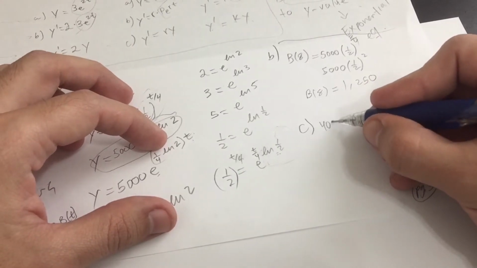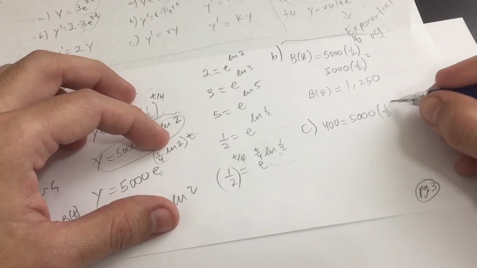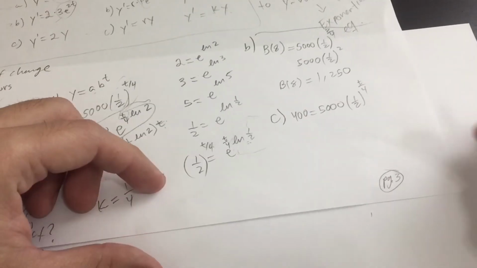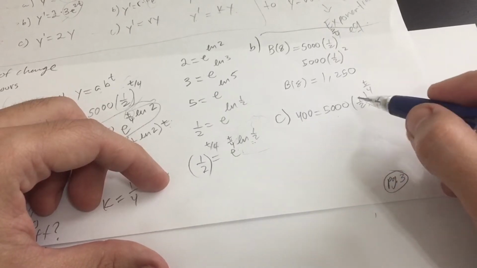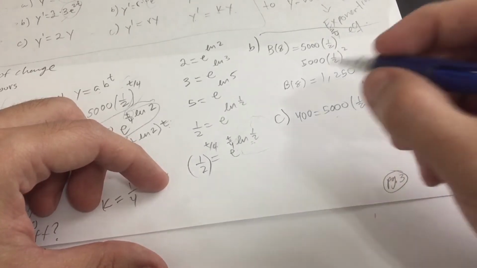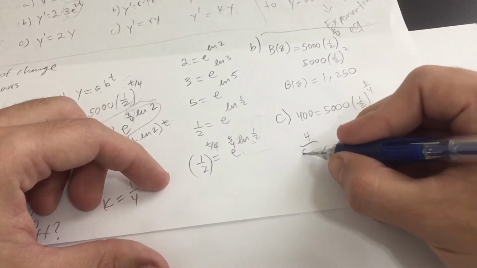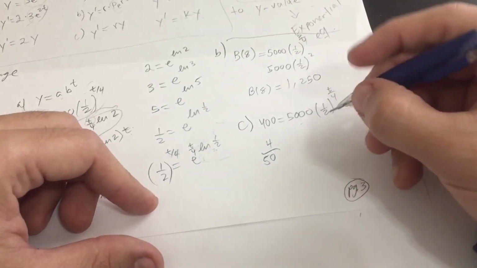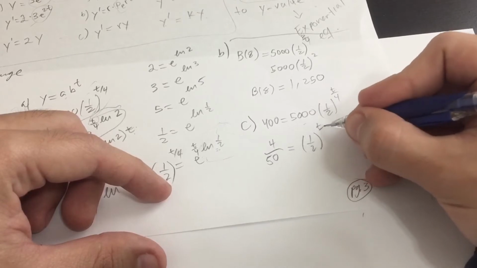So 400 is equal to 5,000 times 1/2 to the T over 4. We want to solve for T, so we want to isolate it. Divide by 5,000, and we get, simplifying it, 4 over 50, which can also be written as 2 over 25, equal to 1/2 to the T over 4.